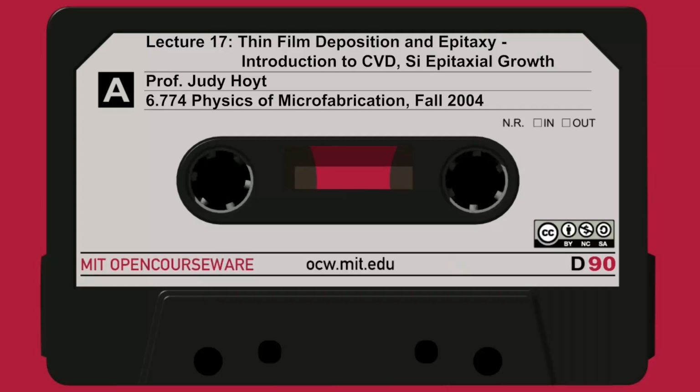So if we go to slide 16, we see what people find experimentally for what these rate constants look like. K sub S goes like a constant, K naught, whatever it happens to be, times e to the minus EA over kT. So the surface reaction rate has an exponential temperature dependence with an activation energy of EA.